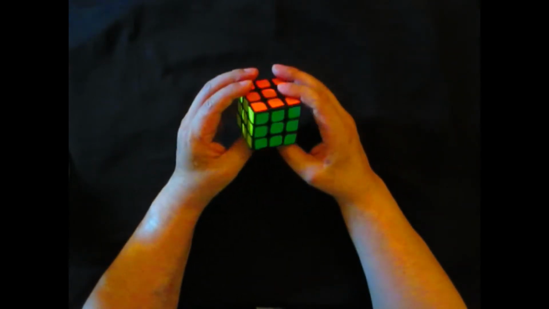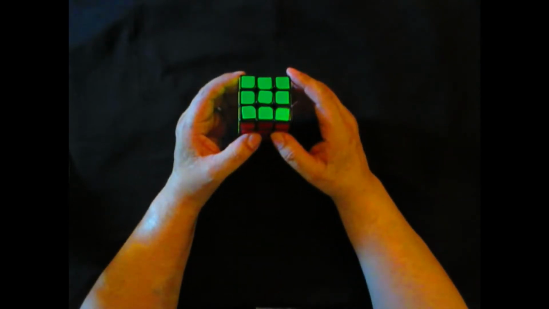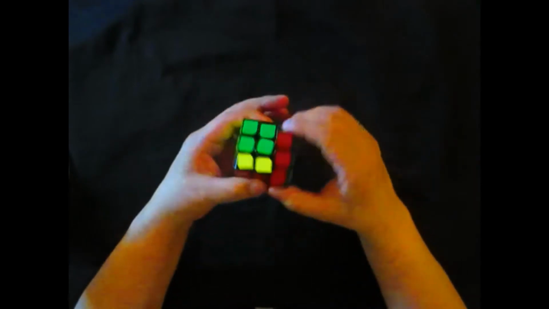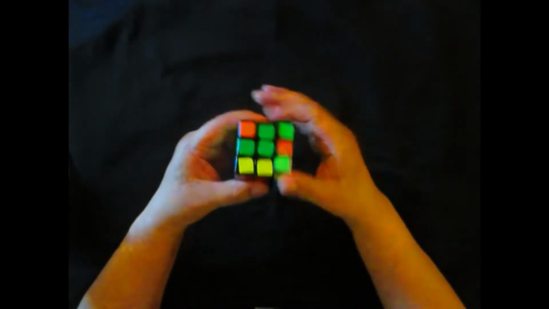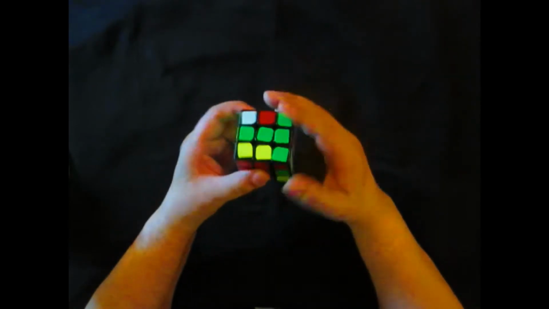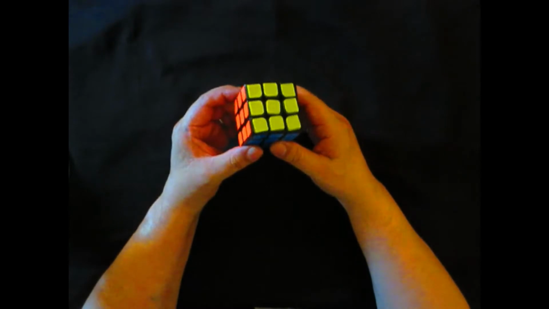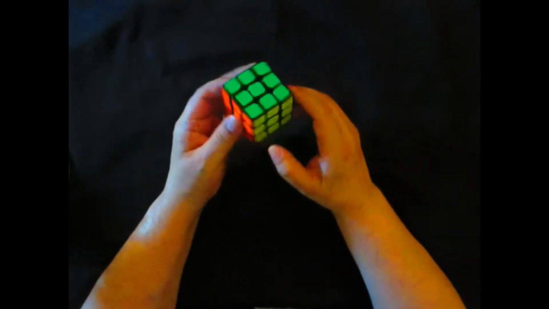So if I start from the solved cube, it's going to bring me back to the solved cube. And voila, we're back to our original starting point, which was the solved cube.